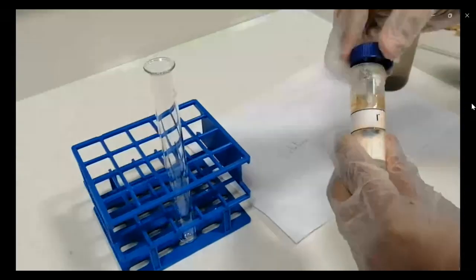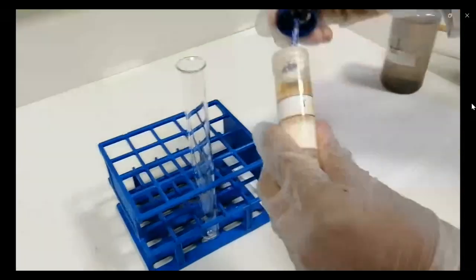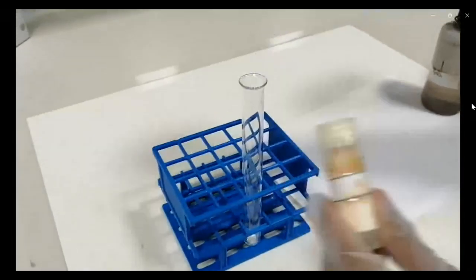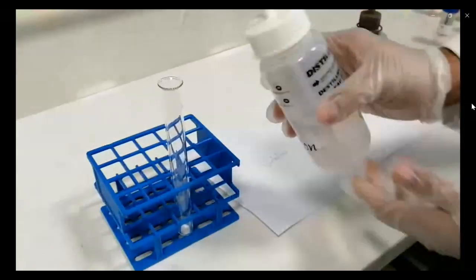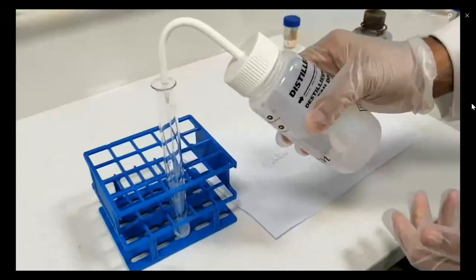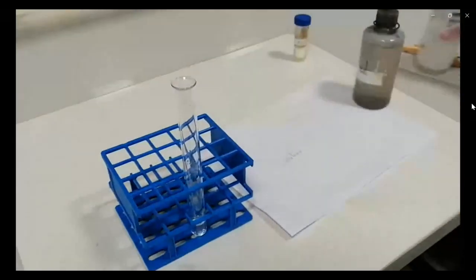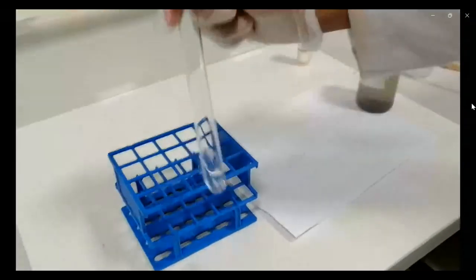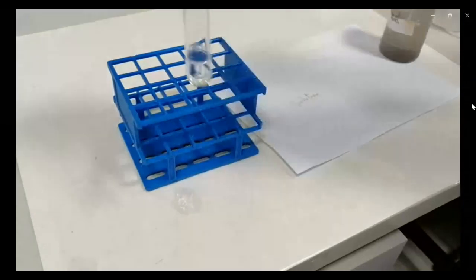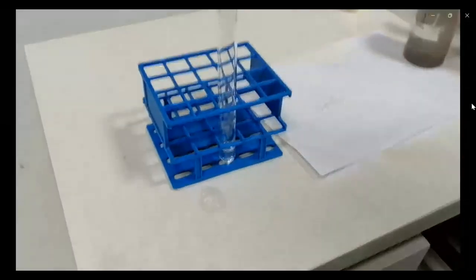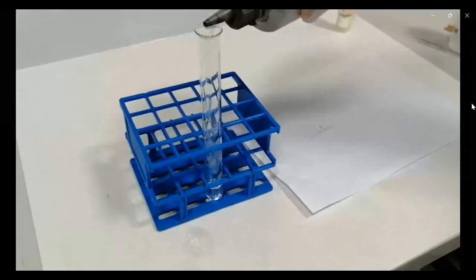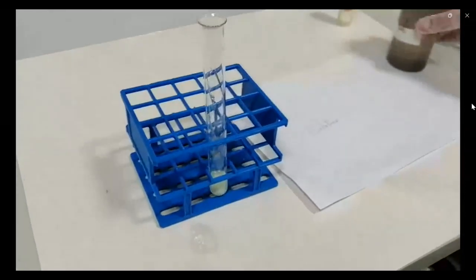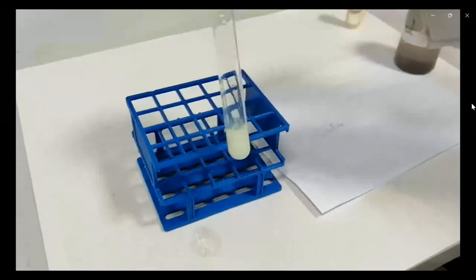In case of iodide, just a few crystals and add some milliliters of water in order to prepare a solution. Just mix them first, then add silver nitrate. You will see a yellowish or yellow precipitate. See, it's a yellow precipitate.